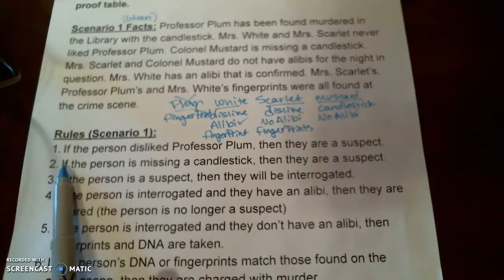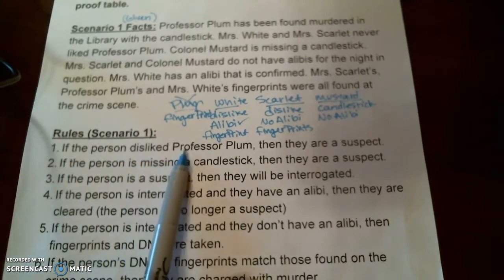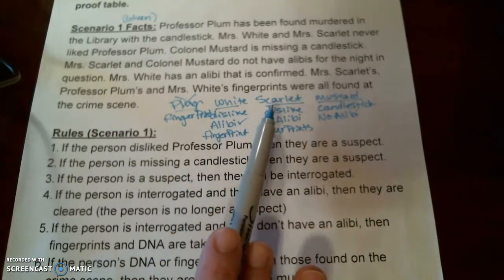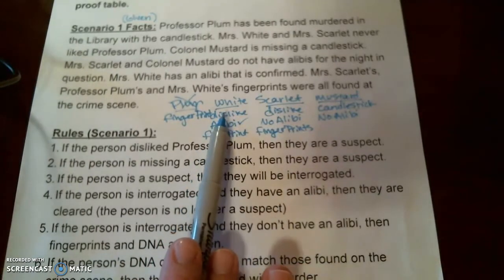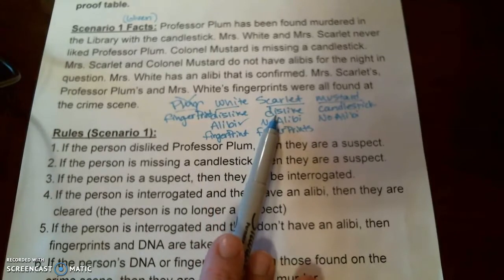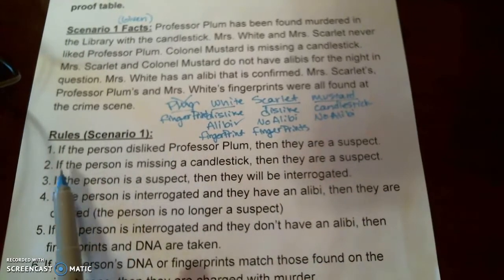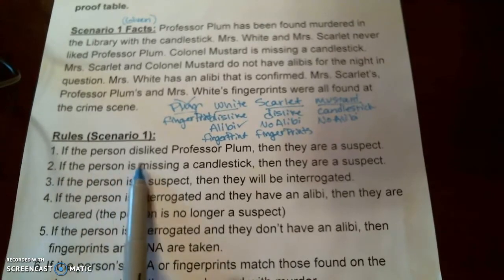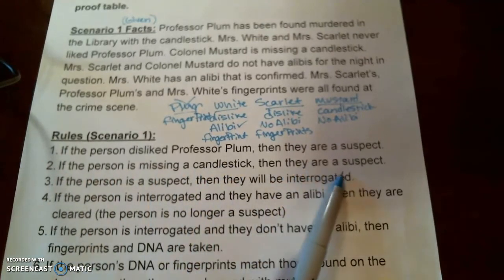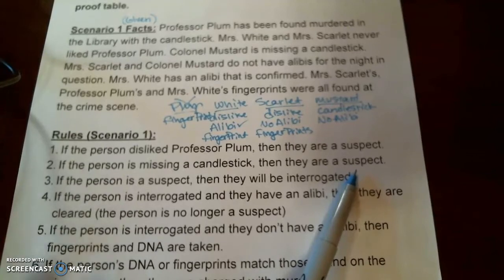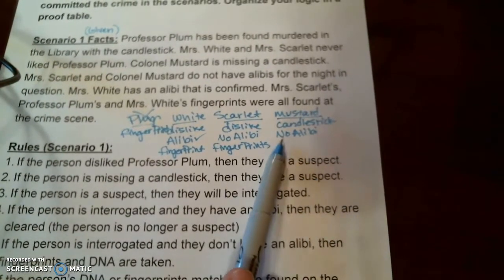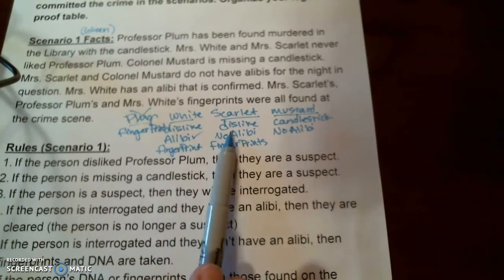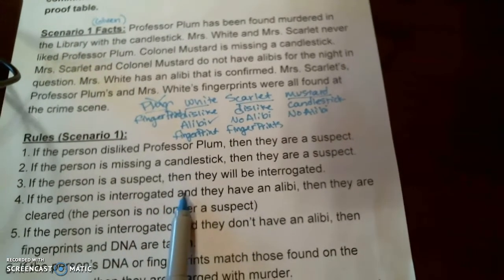So, rule number 1, it says if the person disliked Professor Plum, then they are a suspect. So anybody who disliked him is a suspect. So now we've got Miss White and Miss Scarlett. They are suspects. Okay, by rule number 1. Rule number 2 says if the person is missing a candlestick, then they are a suspect, because obviously that was the murder weapon. Colonel Mustard, he's missing the candlestick, so he is also a suspect. So all 3 people are suspects at this point.